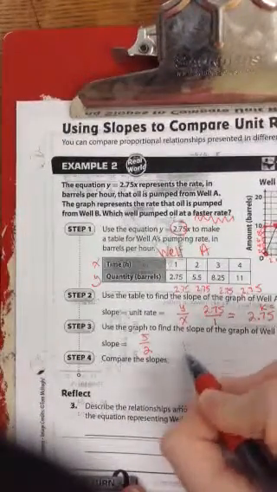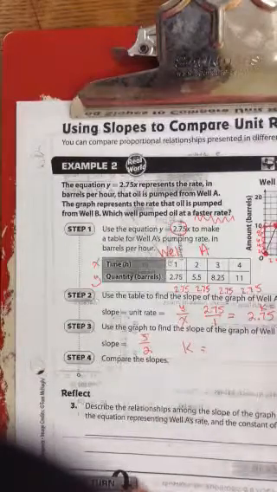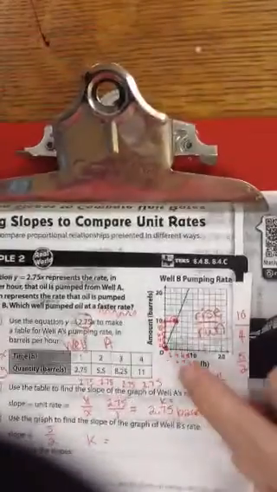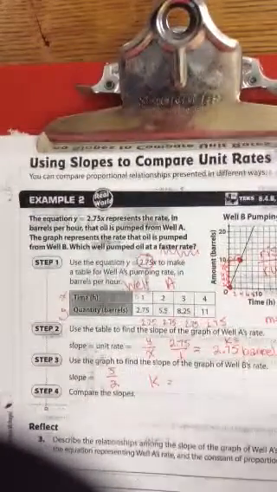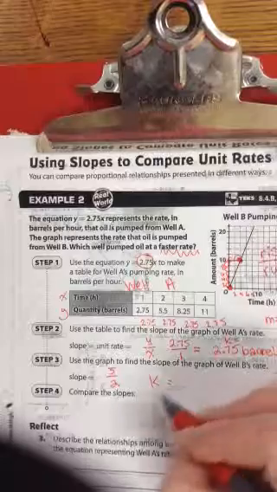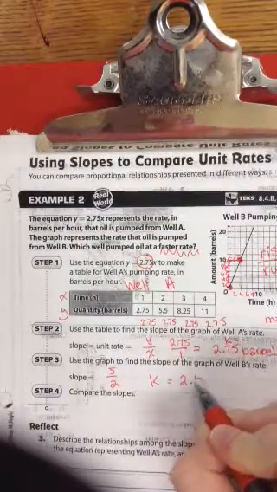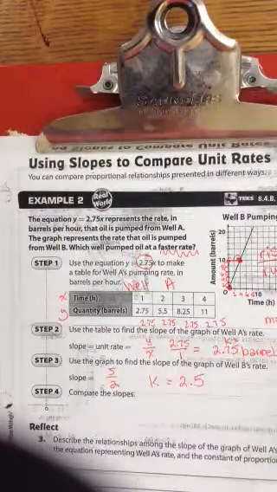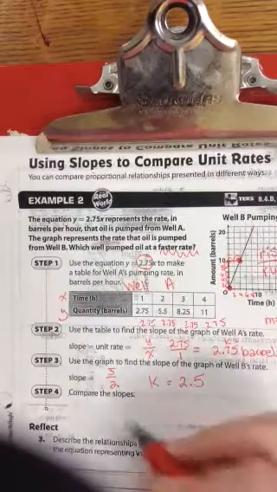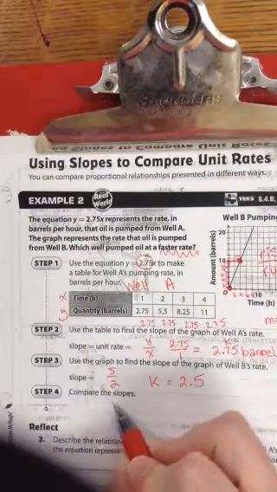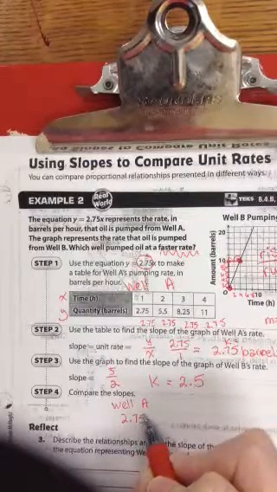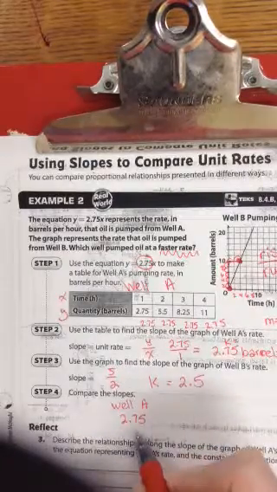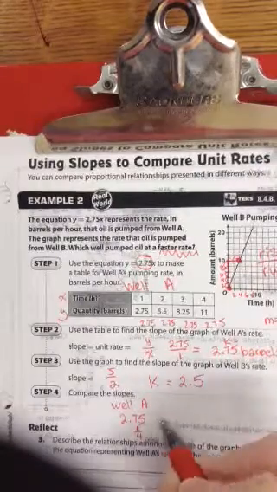I can change it to the constant whenever it's a proportional relationship, and this is proportional because it goes through the origin and it's linear, it's a straight line. So the constant would be 2.5. So it says compare the slopes. For well A, we had 2 7/75, or 11/4, but it's easier to compare the decimals.